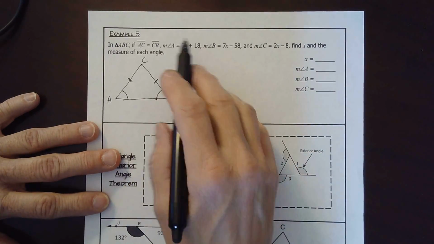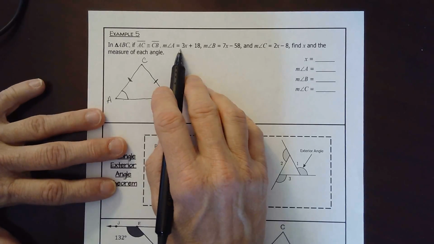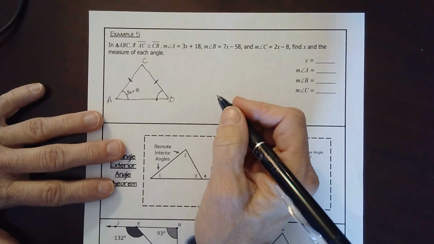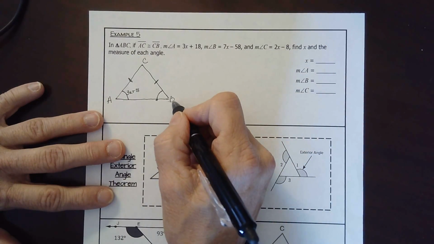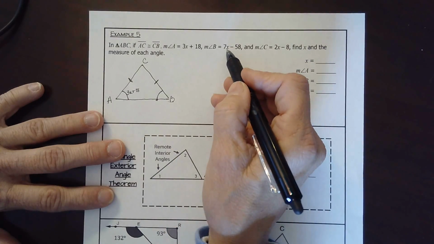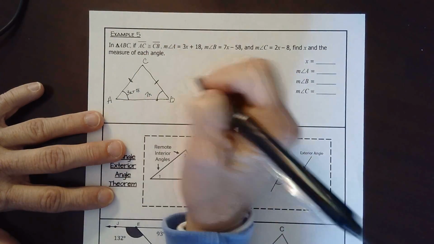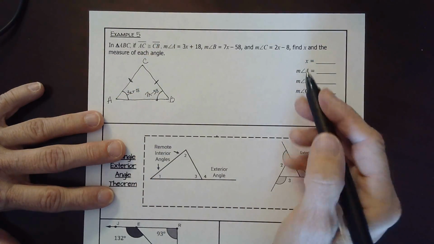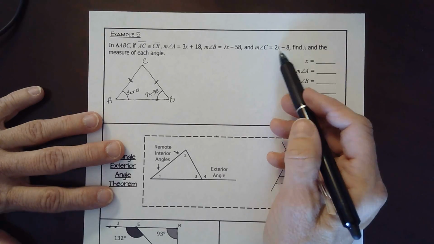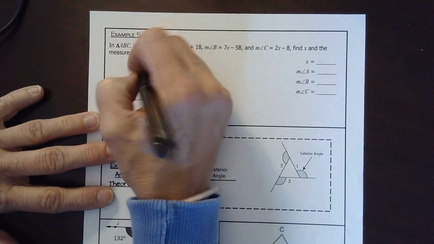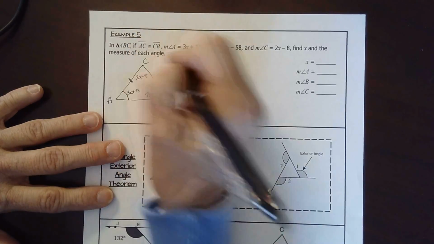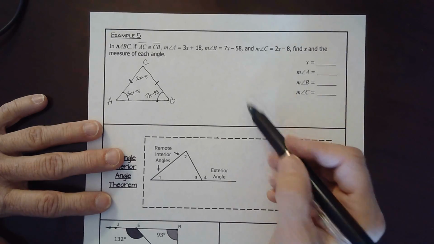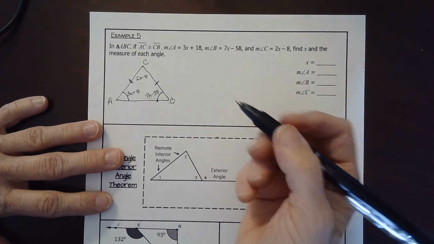Okay, so now let's see what else we have. We know that the measure of angle A is 3x plus 18. And the measure of angle B is described as 7x minus 58. And we know that the measure of angle C is labeled as 2x minus 8. Okay, so how do we go about finding all of these missing pieces?